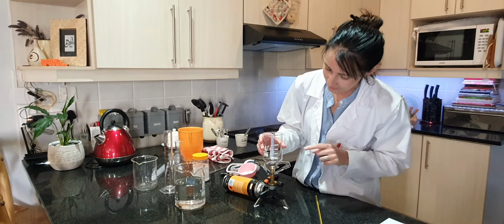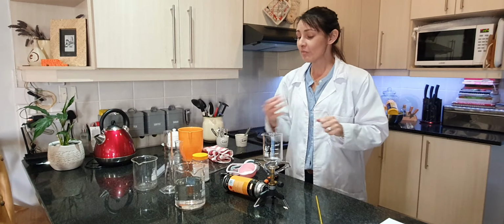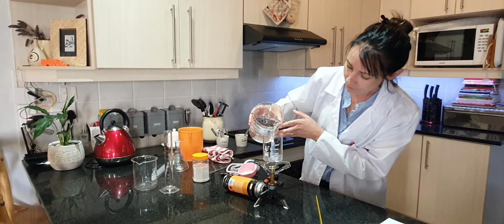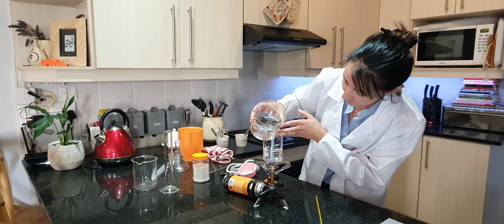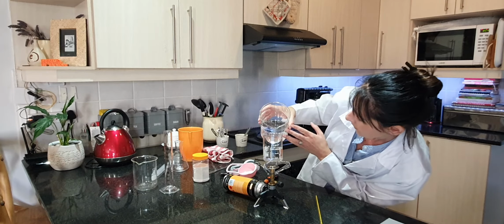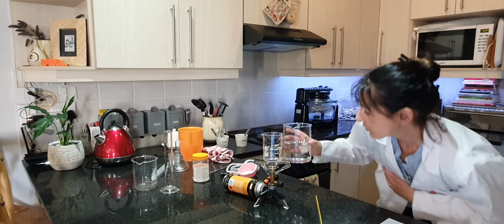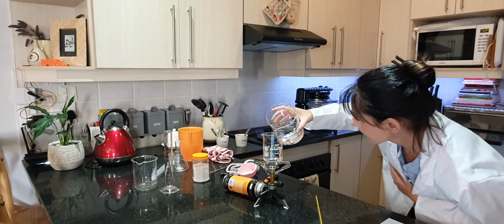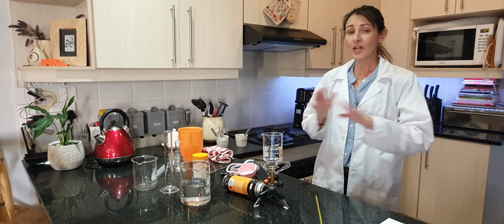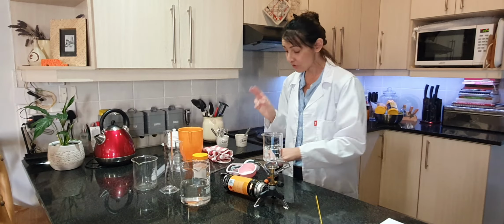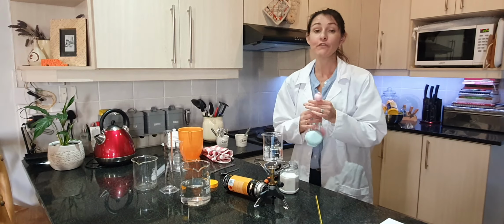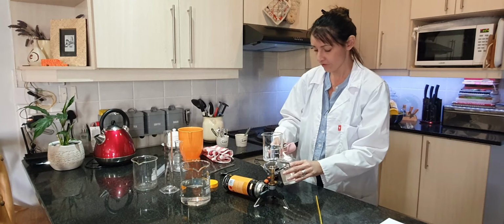I'll put it this way so you can see that once again, our constant variable is the amount of water that we use. So I'm going to put in 150 milliliters of water. A little bit more. Okay, there we go. And so for the first one we had no salt, the second one we had 2 teaspoons of salt, and now for the third one we will have 4 teaspoons of salt.